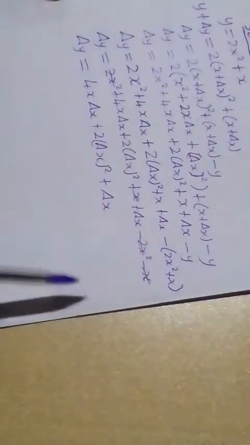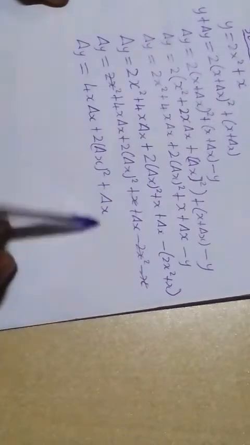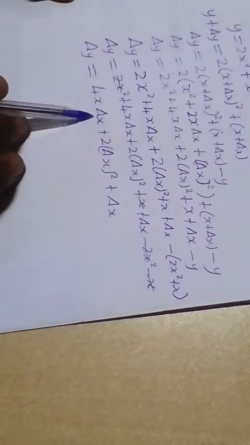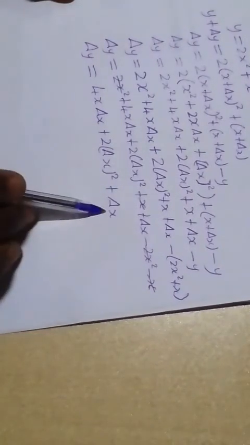Now, let me tell you something. At this point, where you have subtracted all the things that are having a negative and a positive, and you are still having some of them that are not having change in x, then you are wrong. You should go back and check your work very well. So now you see we are having change in x here, change in x here, change in x here.